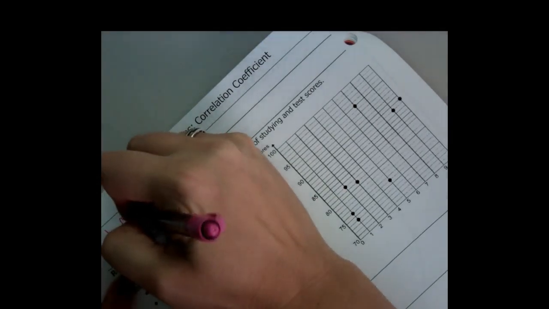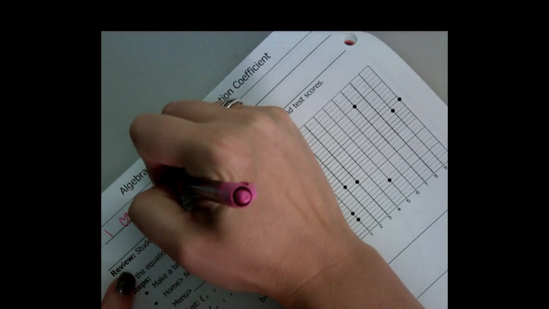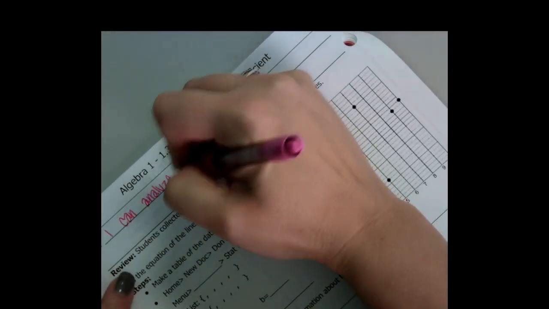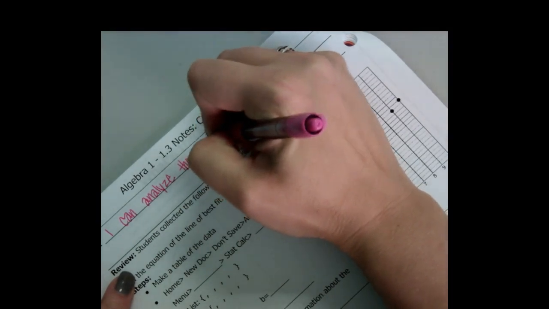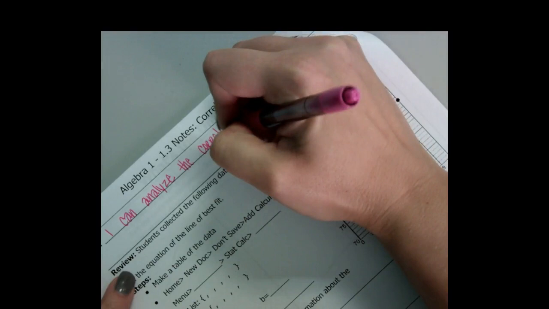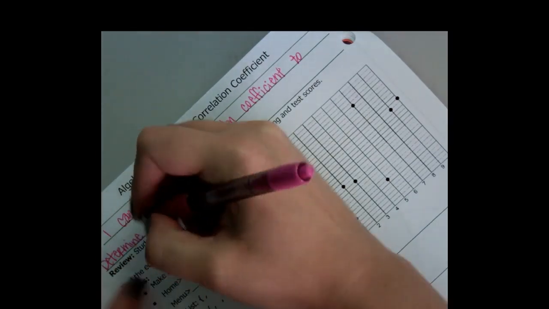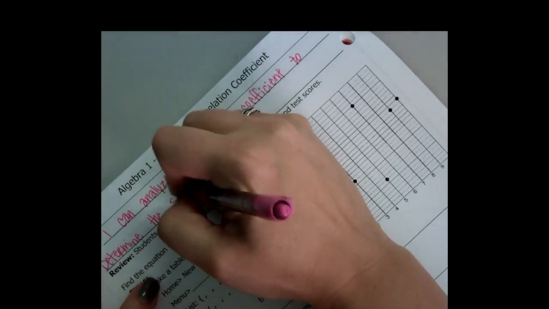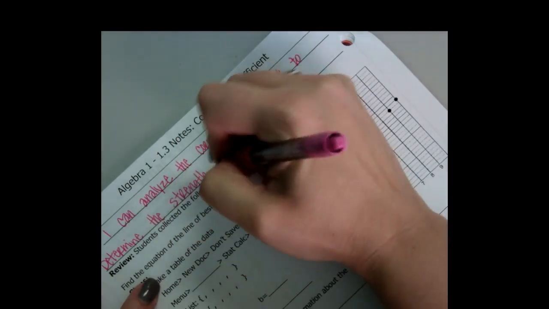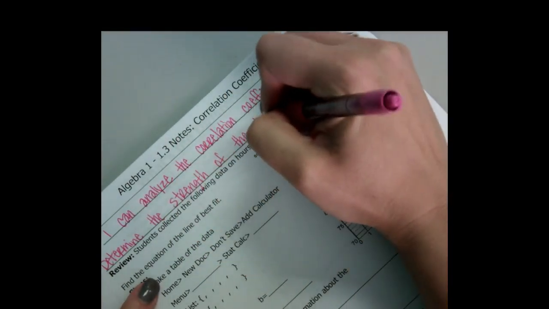I can analyze the correlation coefficient to determine the strength of the line of best fit.